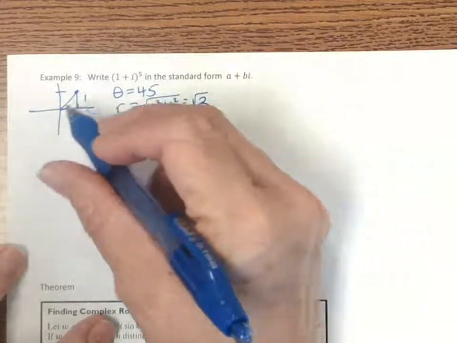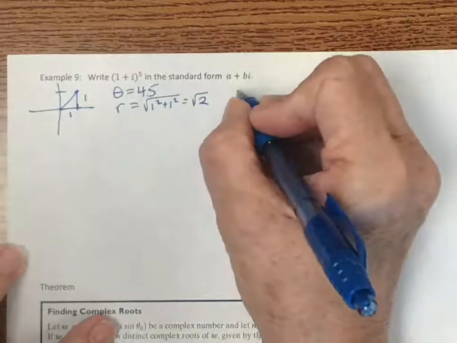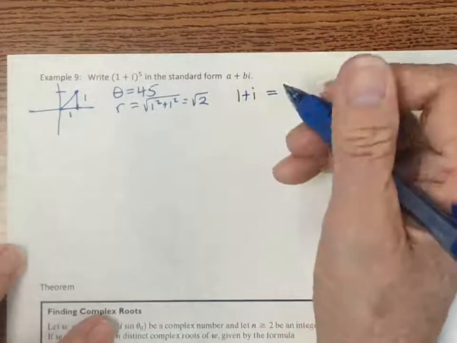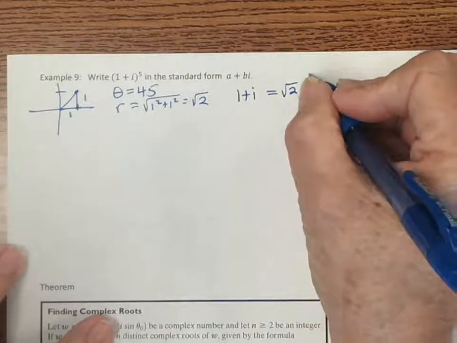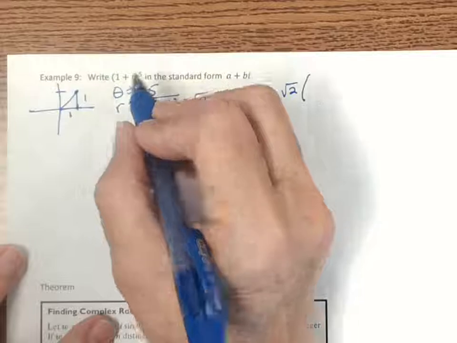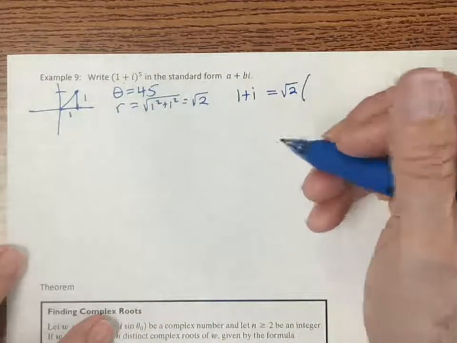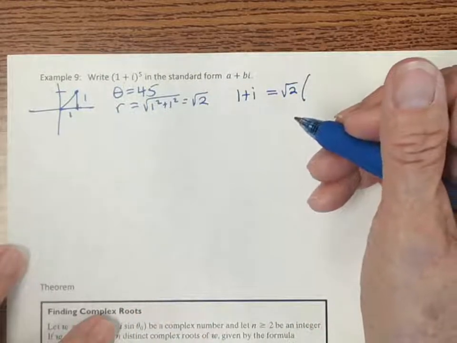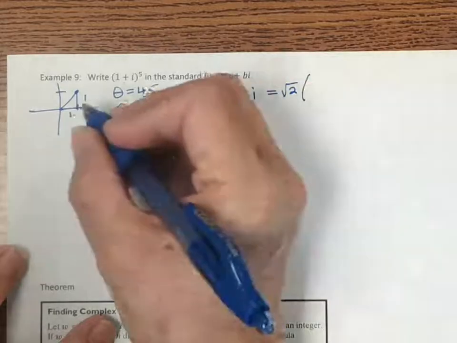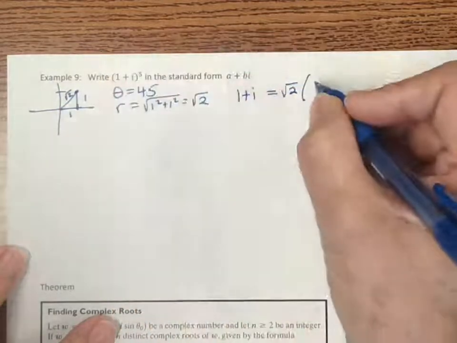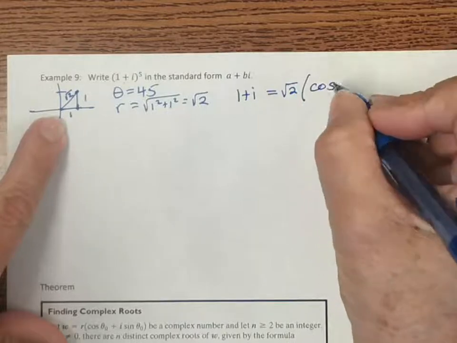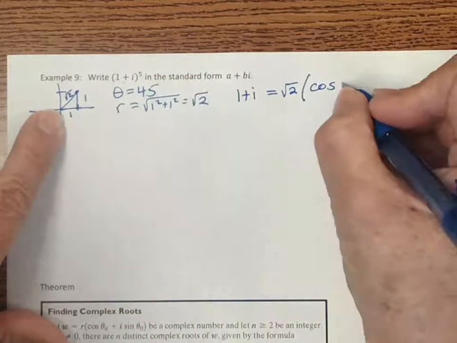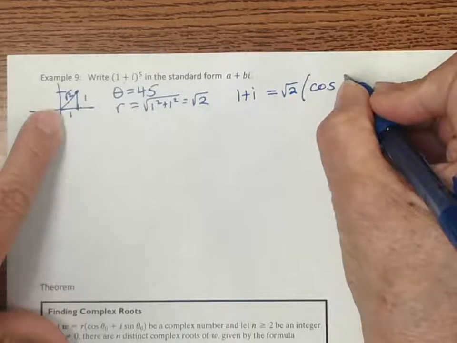So now if I want to write this 1 + i in polar form, it's going to be the radius, the square root of 2, multiplied by the cosine of this. We're just going to call this pi over 4.